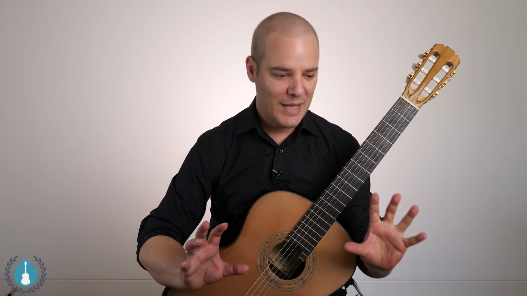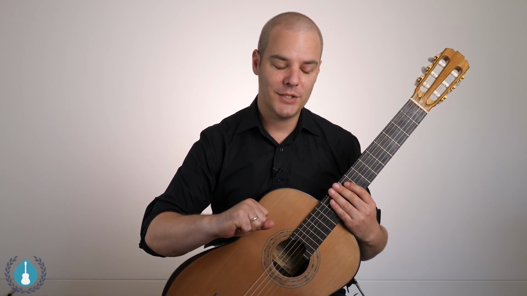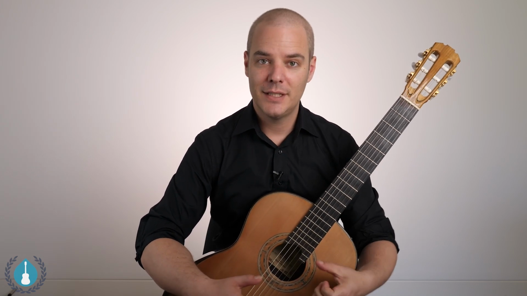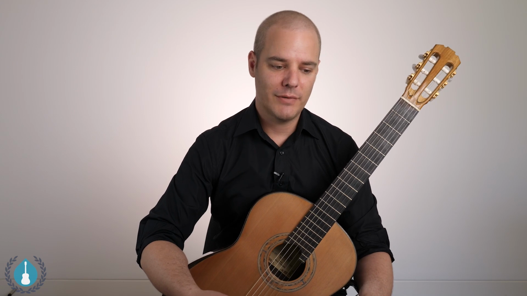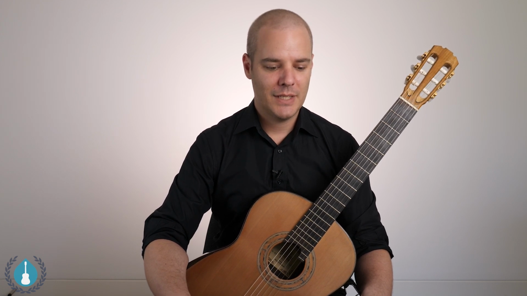All right, now we have creative embellishment, and this is where we start to actually move away from what's written on the page. You could argue we started doing that from the very beginning, because if there are no dynamics, we're adding in things onto the page already. But creative embellishment might mean you're adding in ornaments. You might be augmenting rhythms, or you might be even adding in some notes.